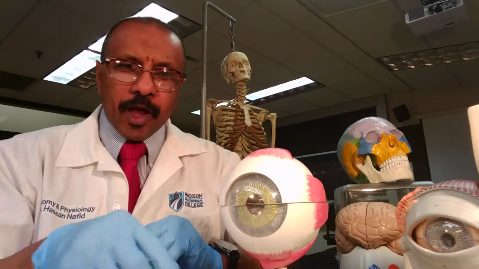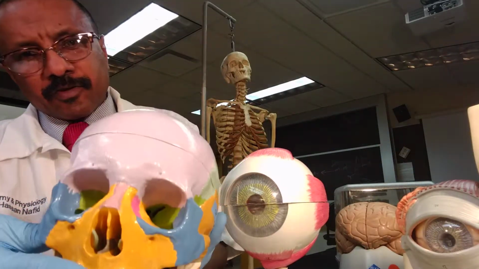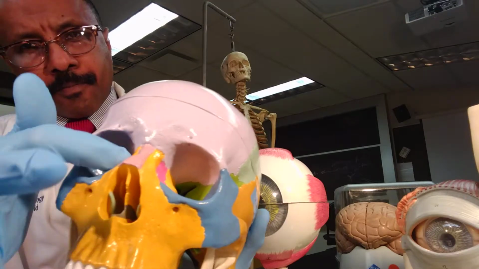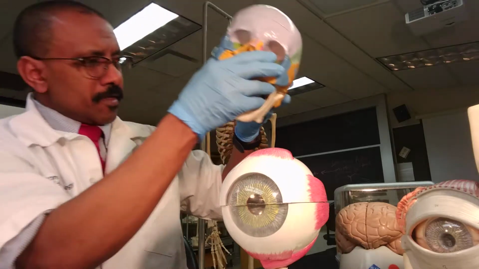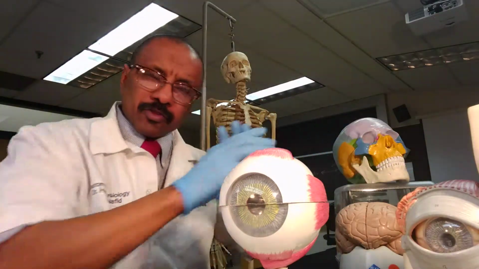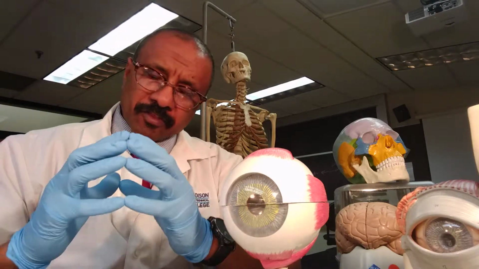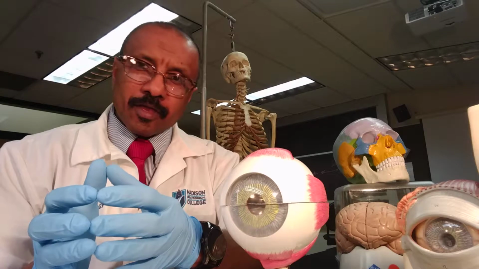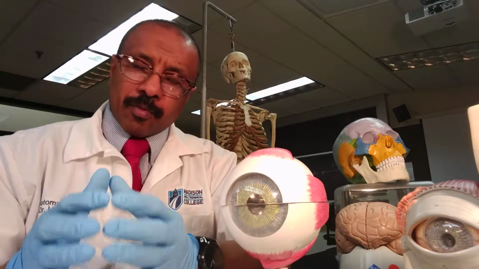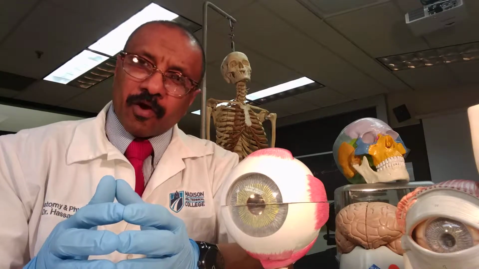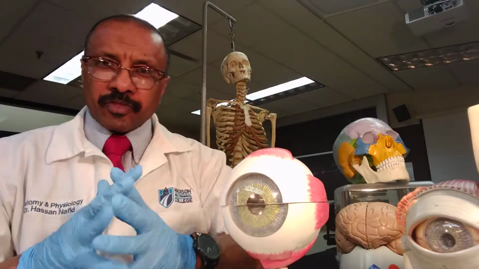The eye occupies the bony part of the orbit, or the orbital bone, which is this part of the skull. The eye is about 2.5 centimeters in diameter. It is a sphere shape. Only 1/6 of the eyeball is visible. The remaining 5/6 of the eyeball is inside the bony part of the orbit.